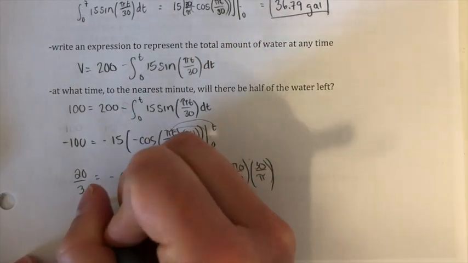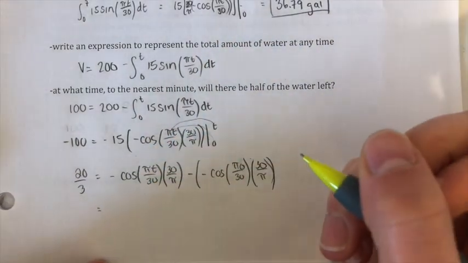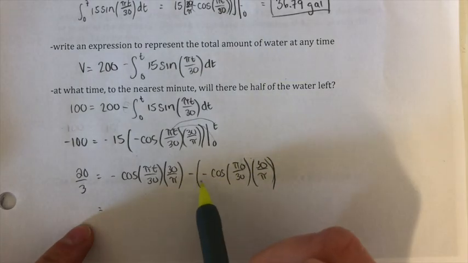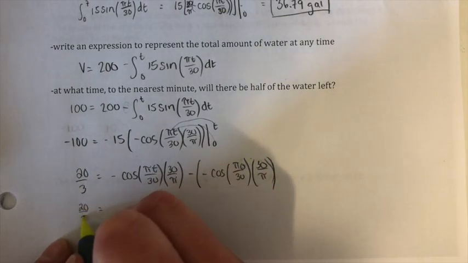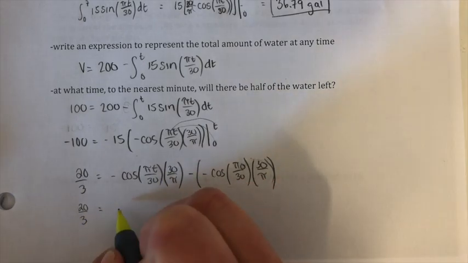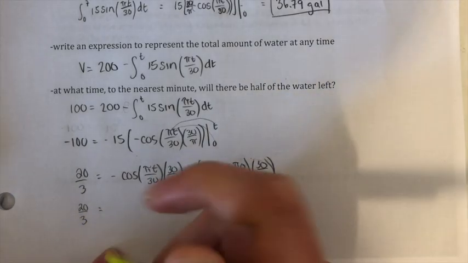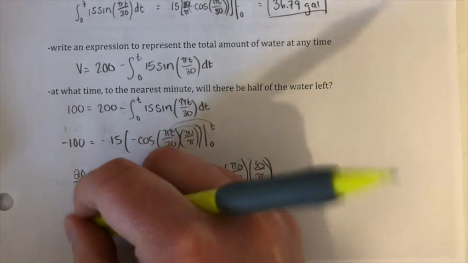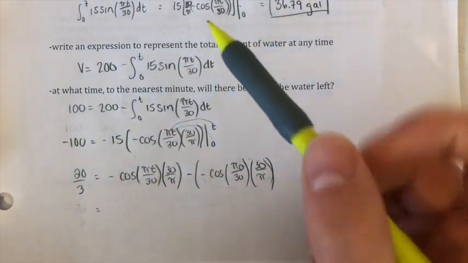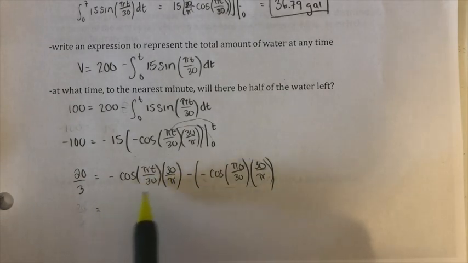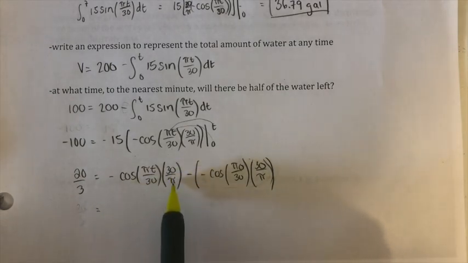Okay, so now this whole thing turns into a cos of 0. So we've got 20 over 3 equals, or let's not do it as 20 over 3. I'm going to divide both of these sides by 30 over pi.